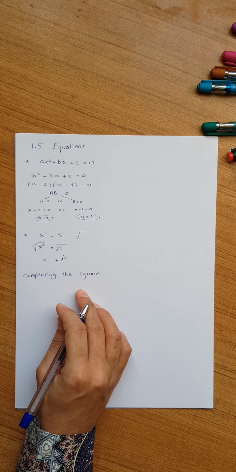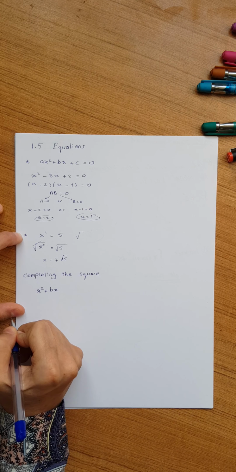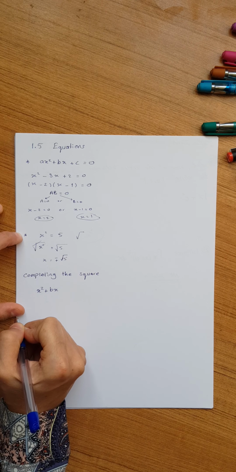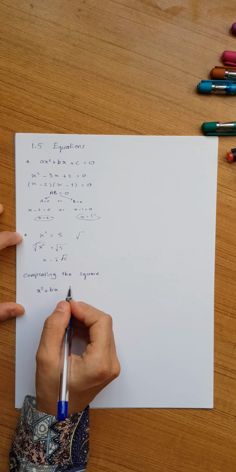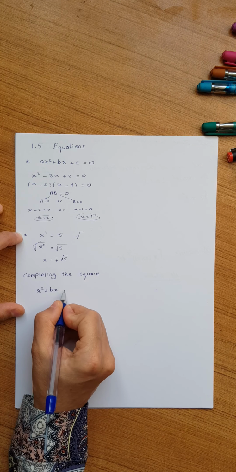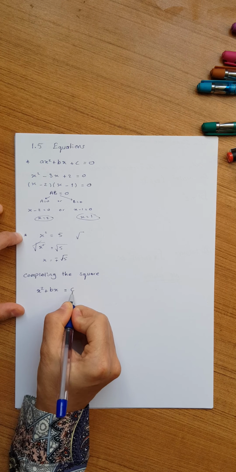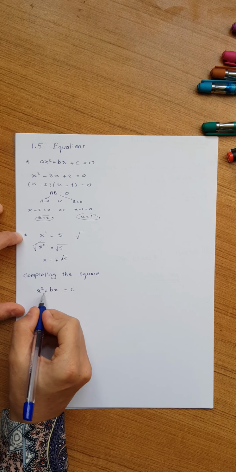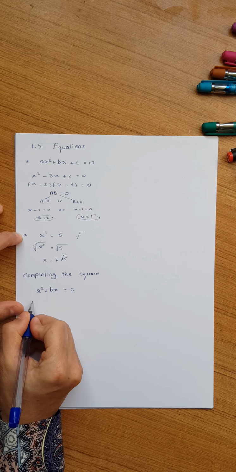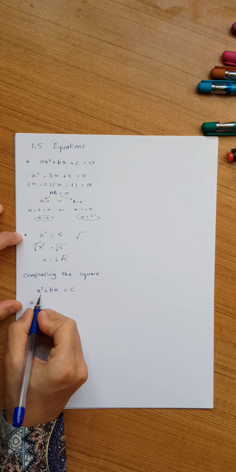What is completing the square? If we have a quadratic equation x squared plus bx, the coefficient of x squared must equal 1, and then that is equal to c, a number, okay? Then what will we do to solve that quadratic equation by completing the square?